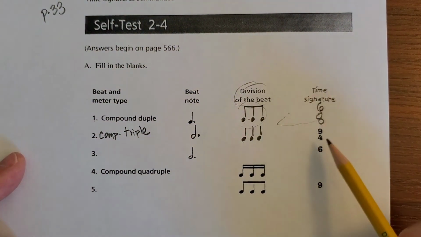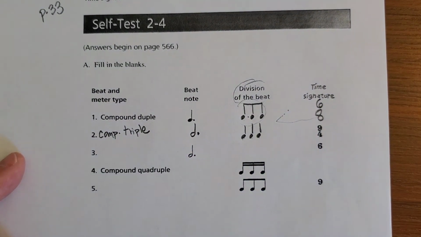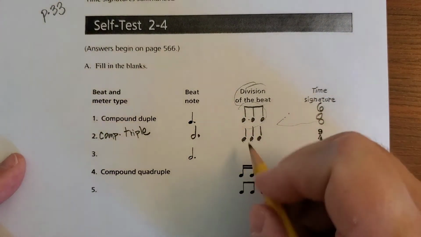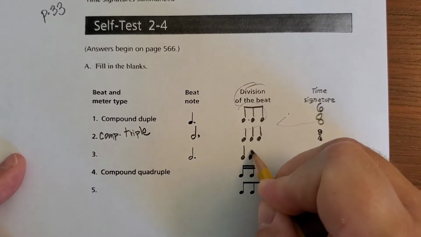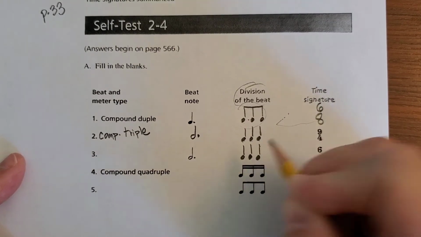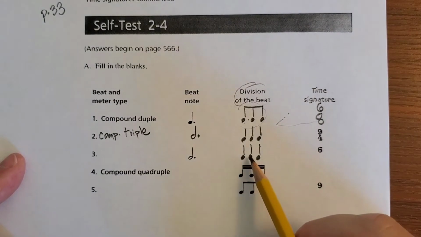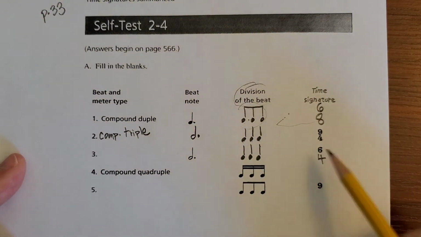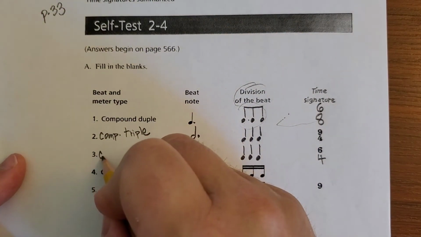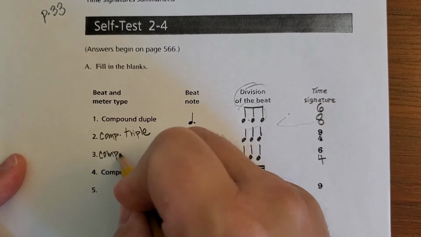The time signature has a 6 on top. Well, I already know from the above example that quarter notes are going to be the division because there's 3 quarter notes and 1 dotted half. And if quarter notes are the division of the beat, the bottom number of my time signature has to be a 4. Because 6 is the top number, I know it's going to be compound duple.